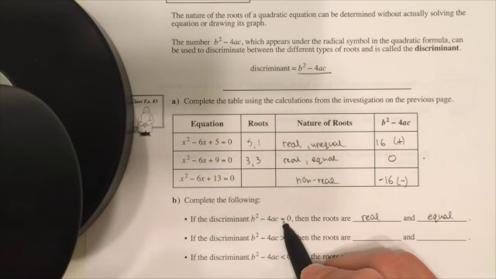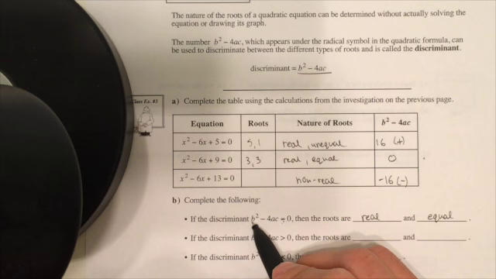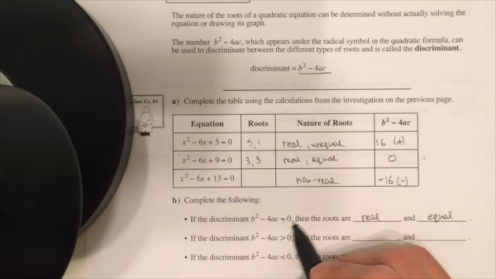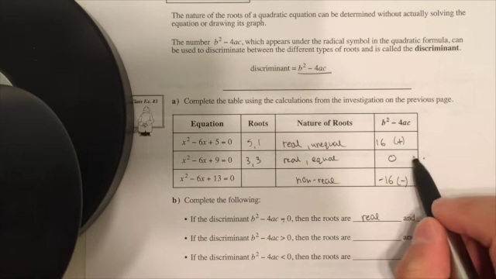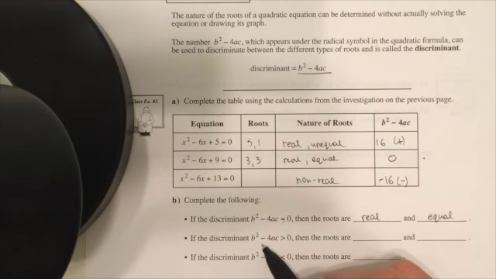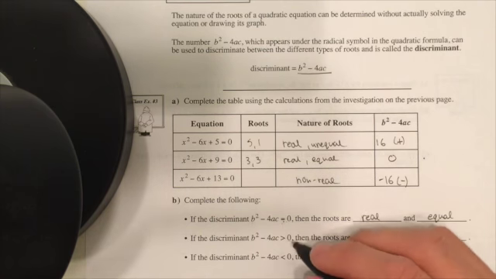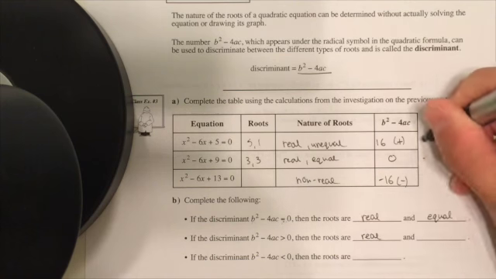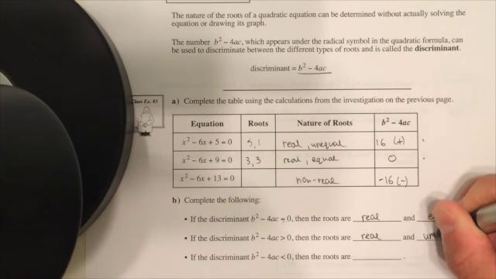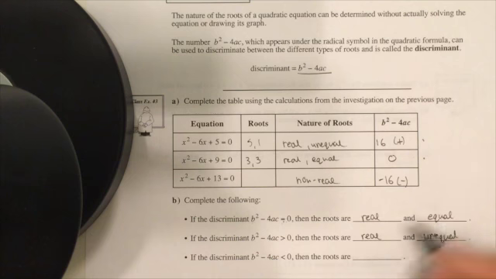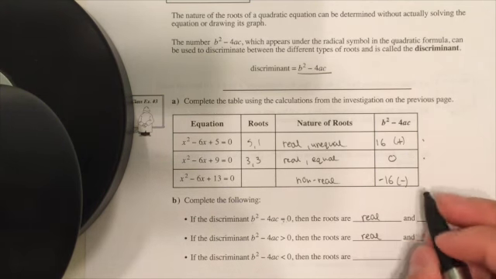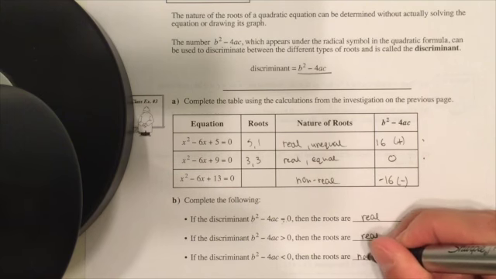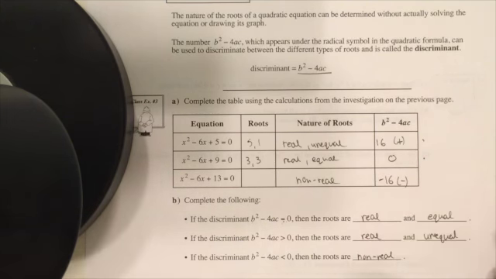Oh, that was equal to 0. Sorry, so if the discriminant was b squared minus 4ac and equal to 0, then the roots are real and equal. So that's what we had here. If the discriminant b squared minus 4ac is greater than 0, so not equal to 0, but greater than 0, then the roots are still real, so this one here, but they're unequal. And if we have a discriminant that is less than 0, so negative 16, then the roots are non-real.